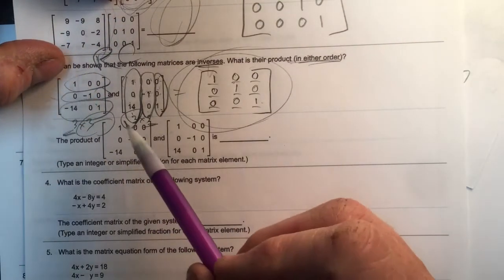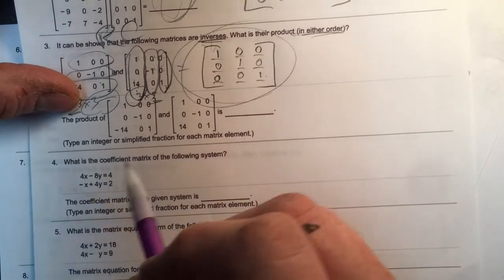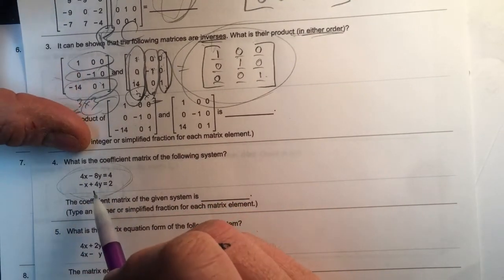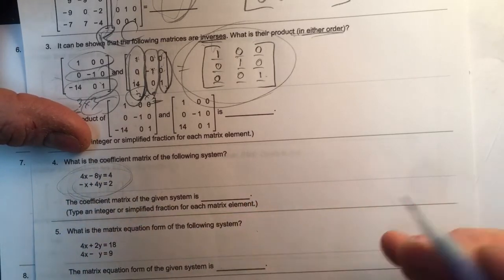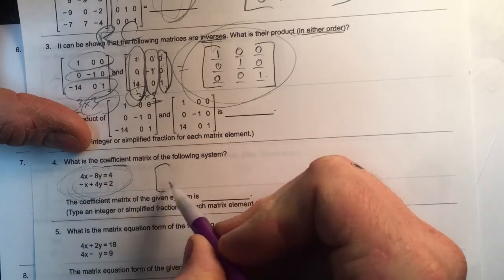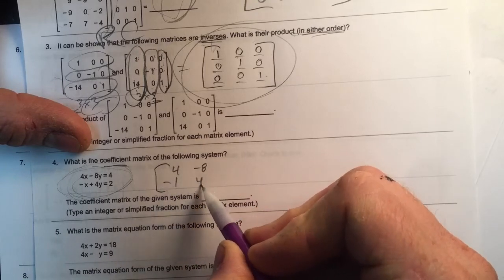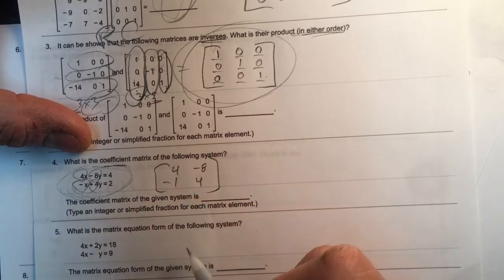Now we can use the inverse to solve systems of equations. Like right here, this is a system, and we could solve this, which we're going to get into, but this is just wanting to figure out what the coefficient matrix is. So the coefficient matrix would be this right here. See, these are my coefficients.